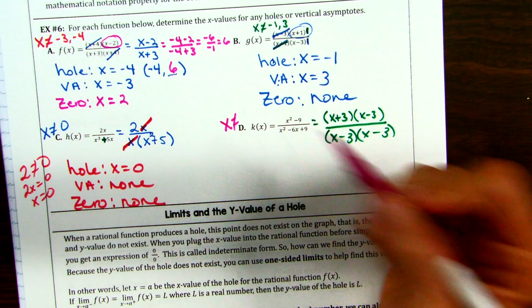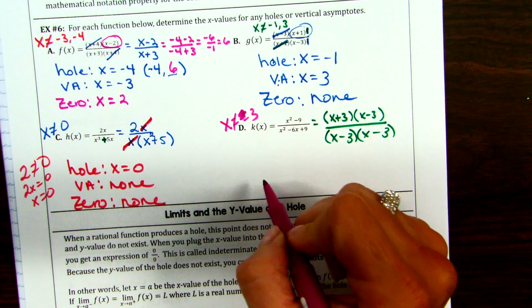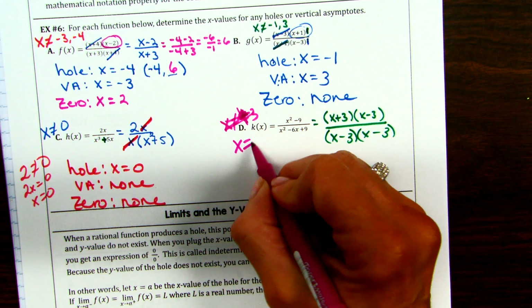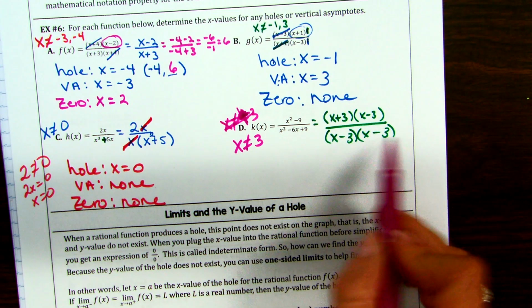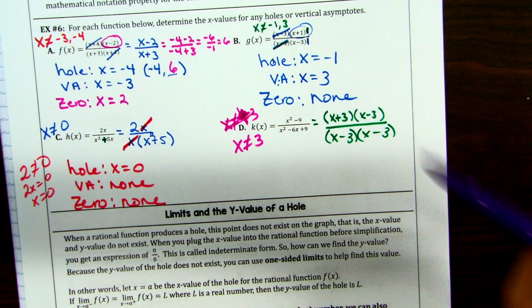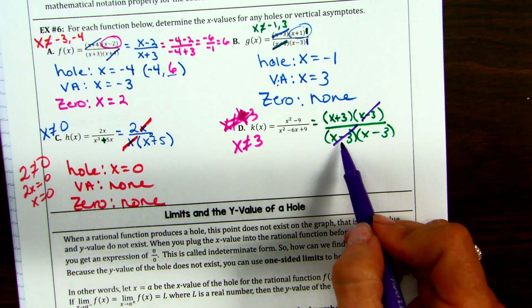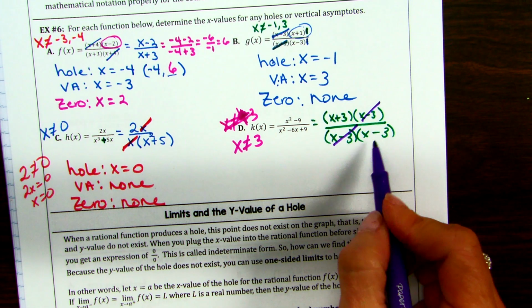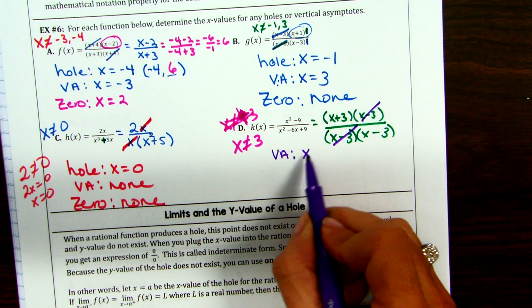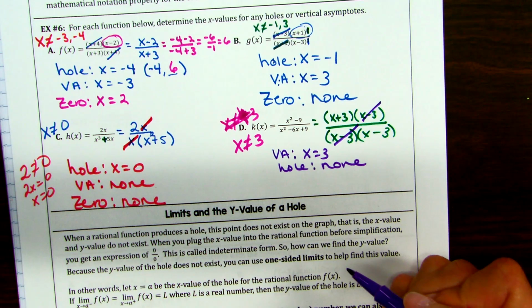Okay, x cannot be plus or minus 3, right? Sorry about that. Let me write it better. X can't be just 3, right? 3, not plus or minus. X can't be 3. Okay, how do we tell? We just do a cancel situation. Okay, so we canceled an x equals 3, but 1 is left. Is that a hole or a VA? VA. VA always beats the hole. We have none for a hole.